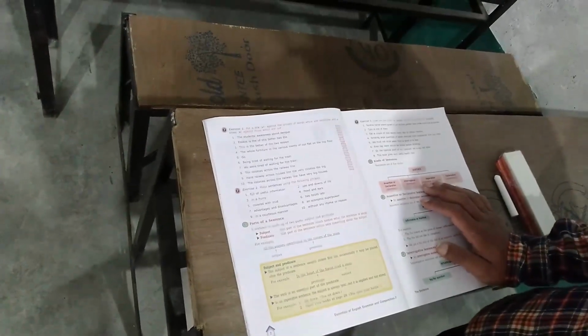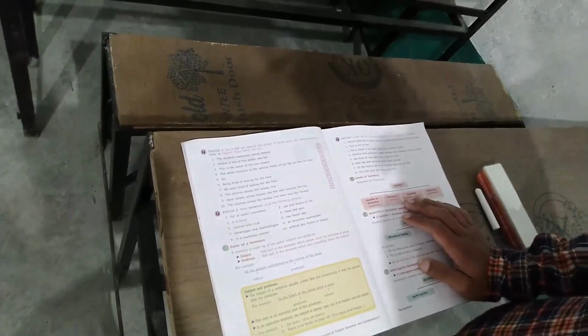Being tired of waiting for the train. The arranging order is not correct, and there is not a particular verb also. That means this is not a sentence, and as this is not a sentence, we will give here a cross.